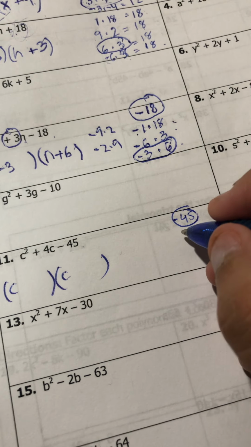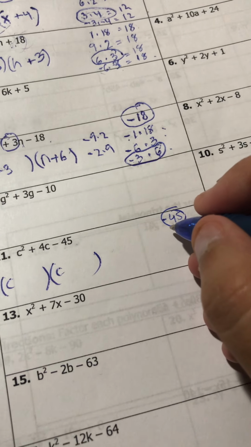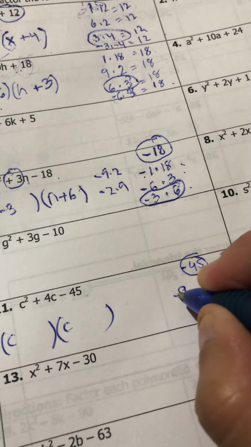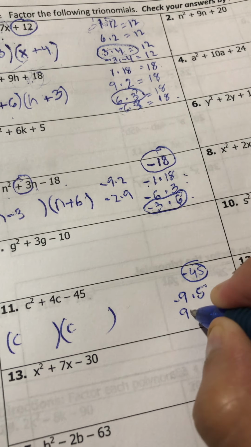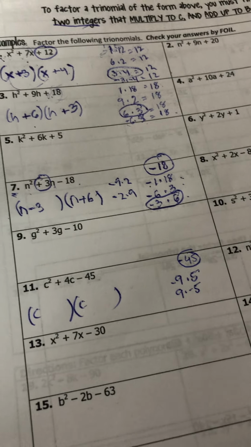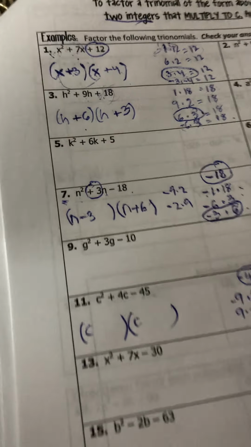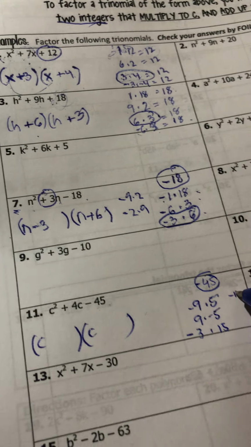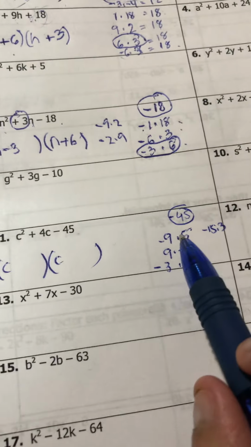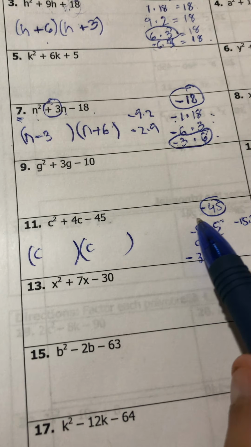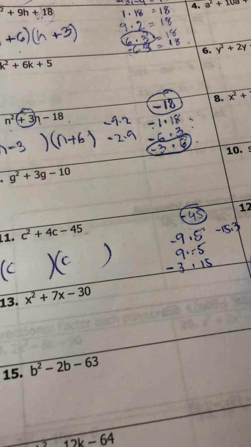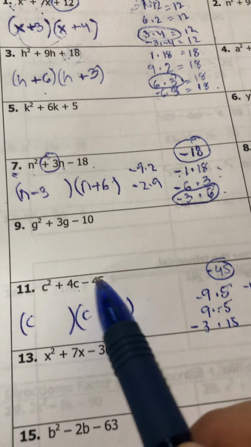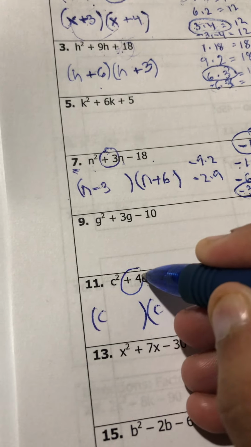I get 45 by 9 times 5, right? So I can write negative 9 times 5 is negative 45, or 9 times negative 5 is negative 45. And I can also get 45 by 3 times 15, negative 3 times 15, or negative 15 times 3. But keeping in mind the two numbers, there could be more options. 45 times 1 is 45. But I'm looking for an option which gives me negative 45 when I multiply, but it should give me a positive 4 when I add those numbers.